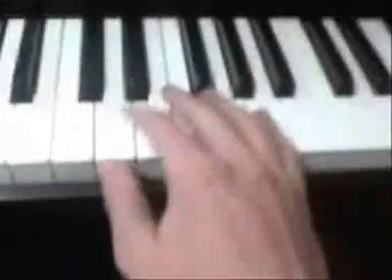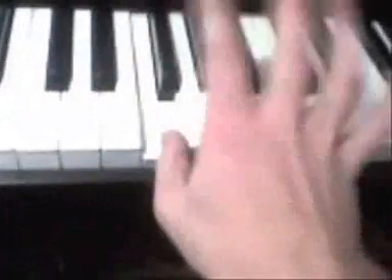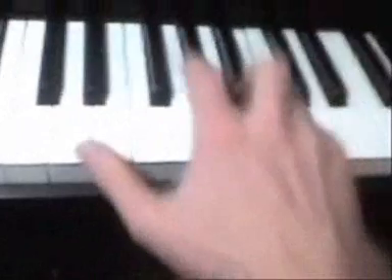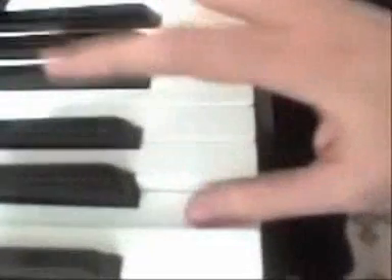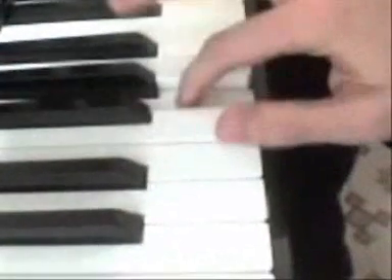Now let's start again with the simplest scale, that of C, which is C, D, E, F, G, A, B, and another C. Now we can see it from another position to see it better. C, D, E, F, G, A, B, C.